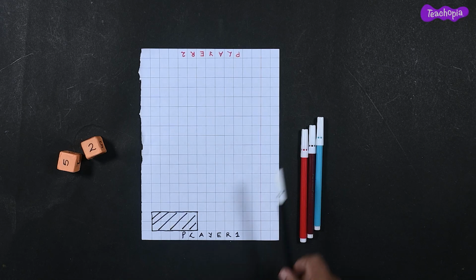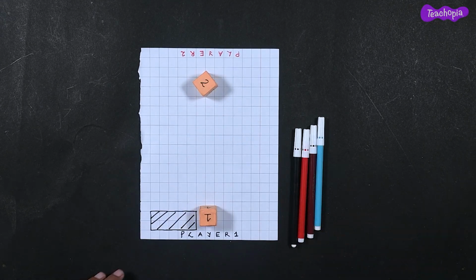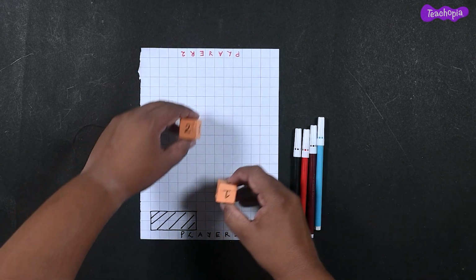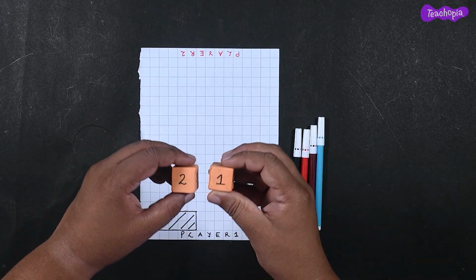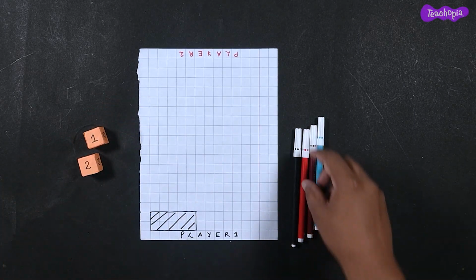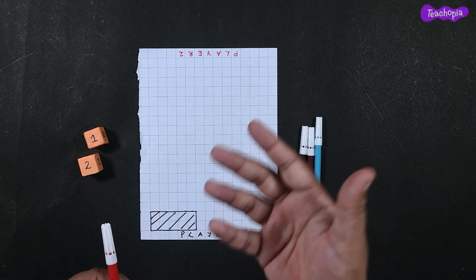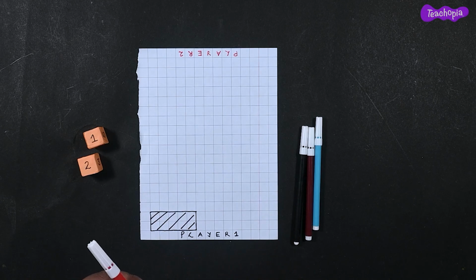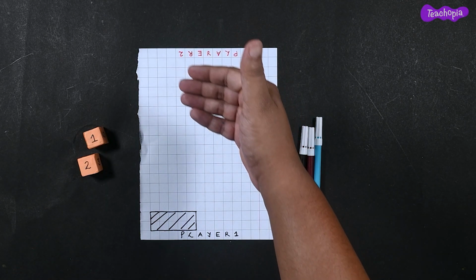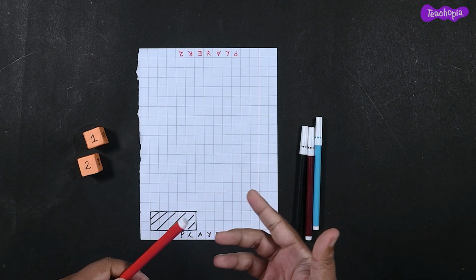Now it's the turn of player 2 to roll the dice. So the numbers that player 2 has got on the dice are 2 and 1. So player 2 needs to take some other color sketch pen. He will be representing in the other color, and he will be using the other side of the grid paper. So 2 into 1 is 2.